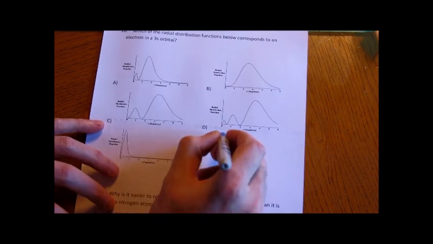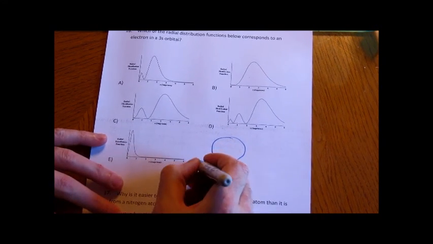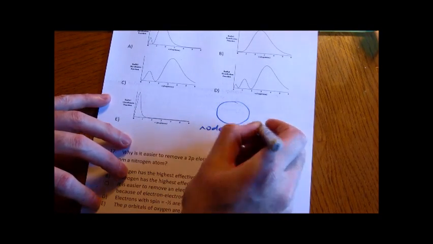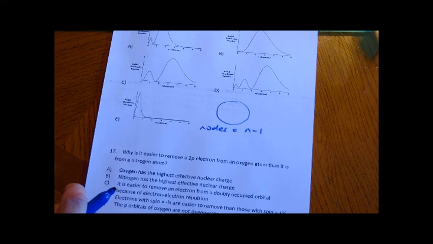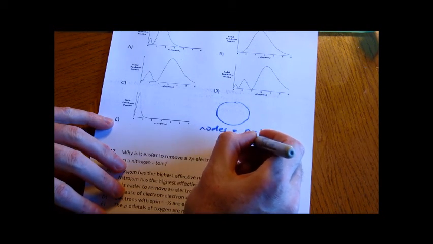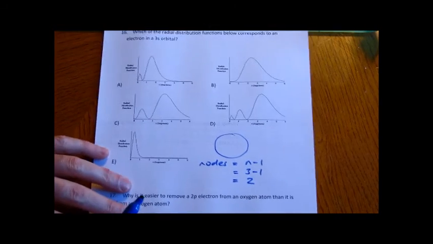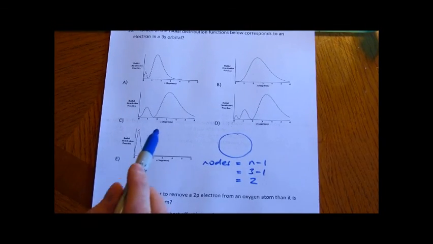So which of these radial distribution functions below corresponds to an electron in a 3s orbital? So what does a 3s orbital actually look like? Well, you know it's spherical, but recall that the number of nodes is equal to n minus 1. And so in the case of the 3s orbital, that is equal to 3 minus 1 equals 2. And when you look at these radial distribution functions, remember that all of them are 0 at the nucleus, because it doesn't actually matter how high the electron density is there.